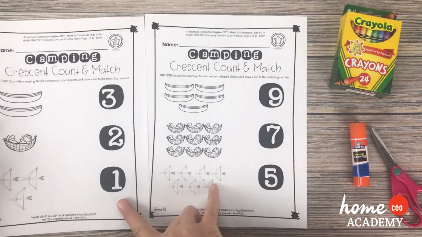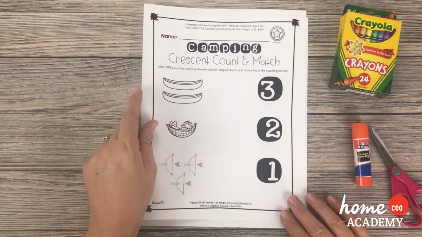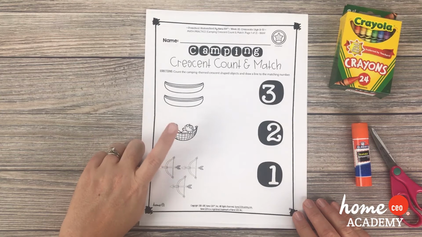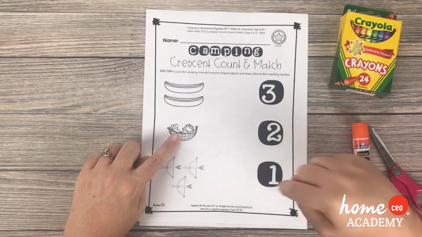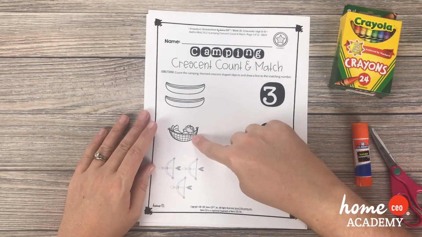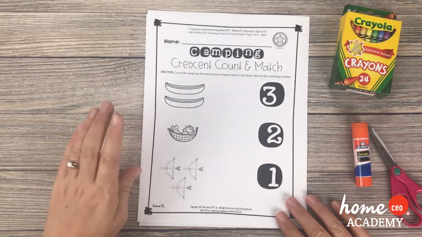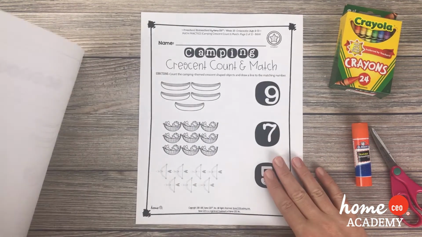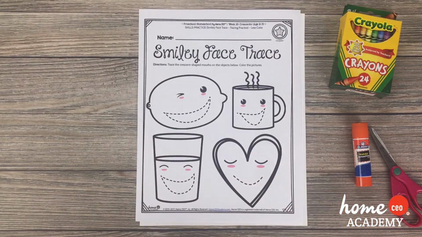So the differences in these two sheets are just how high the numbers are and how many things you have to count. So once you've counted, I see one hammock, and I say, which of these numbers is a 1? There it is. And then I draw a line from one hammock to the number 1. And I do that with all of these. Okay, those are our activities for today. I hope you enjoy them.